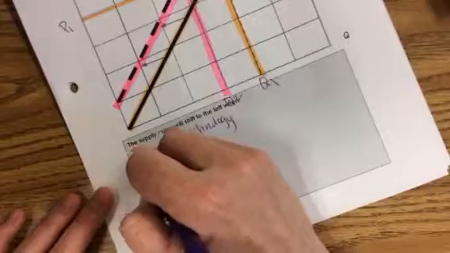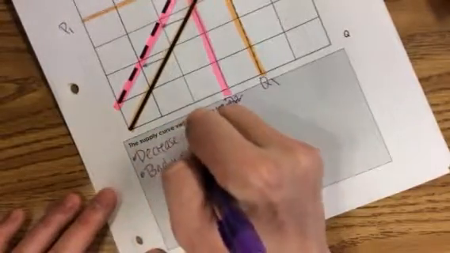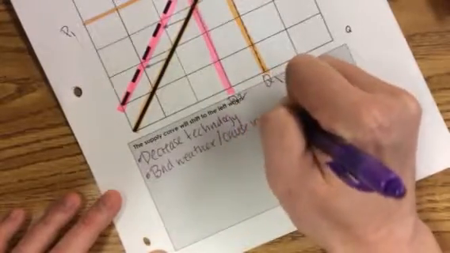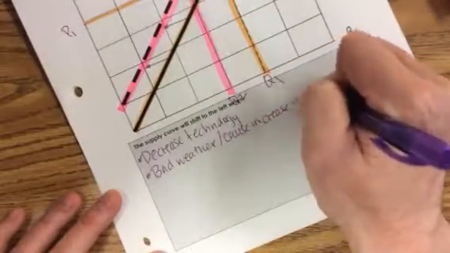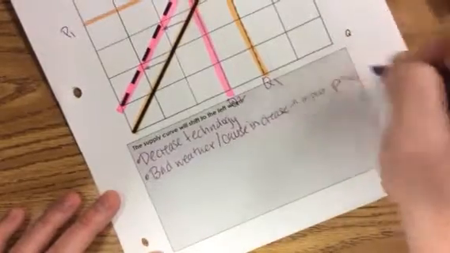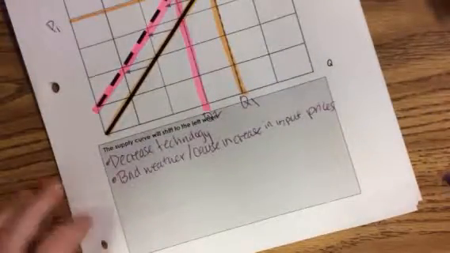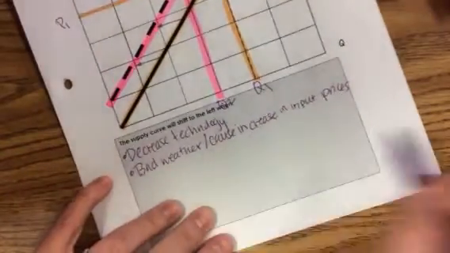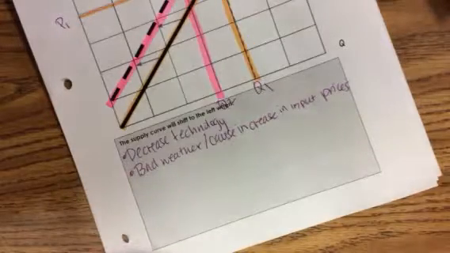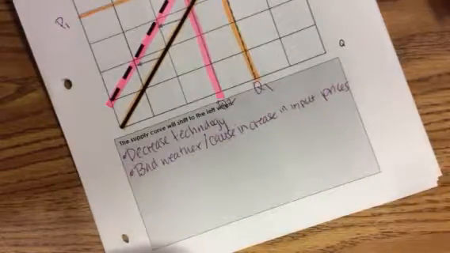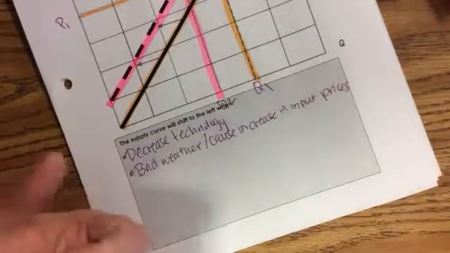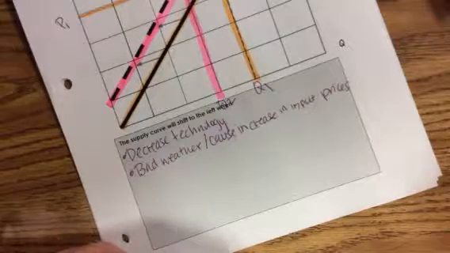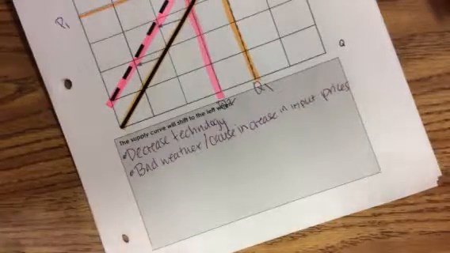Another reason would be bad weather, which would then cause an increase in input prices. What I mean by that is that we are looking at weather that then causes maybe crops to not grow efficiently, which then would cost more to create whatever it is, or there's a natural disaster that wipes out the entire supply of rubber, and it makes it harder to produce shoes.